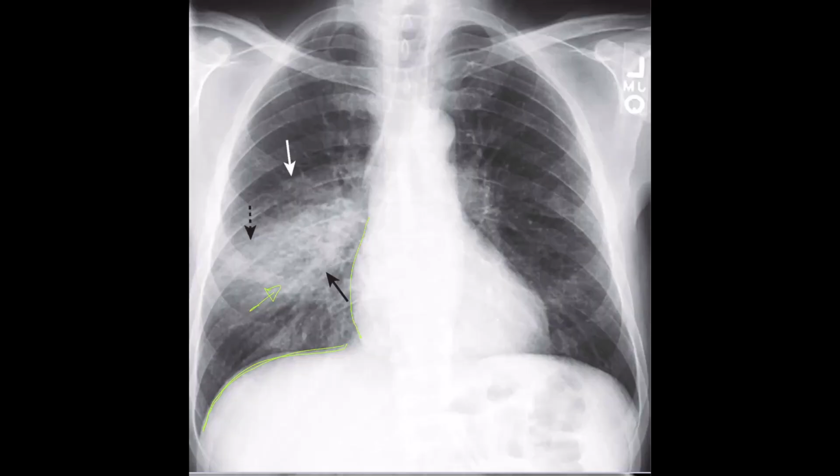And it is very important to take into account the presentation that the patient came to ED with. So he came in with shortness of breath and fever. And if you see the chest X-ray here, that is typical of bronchopneumonia.